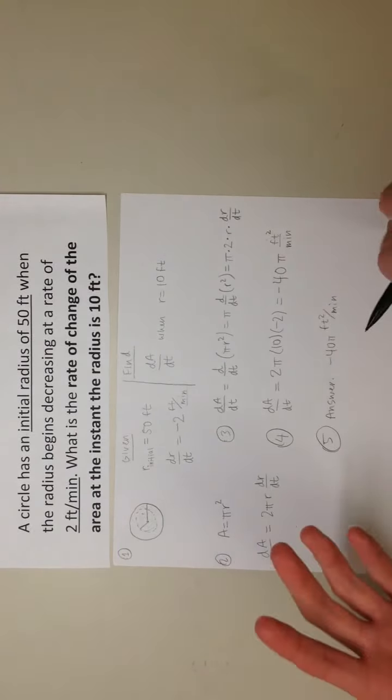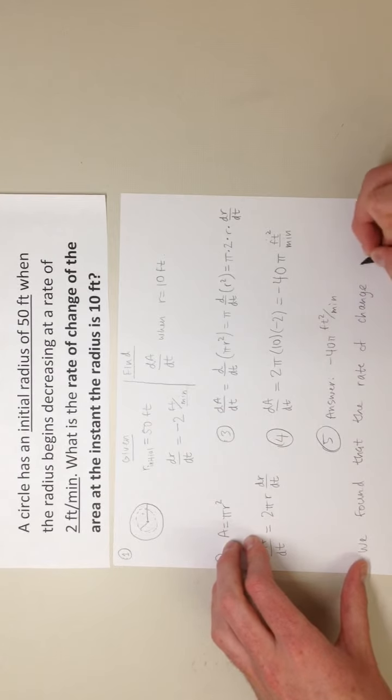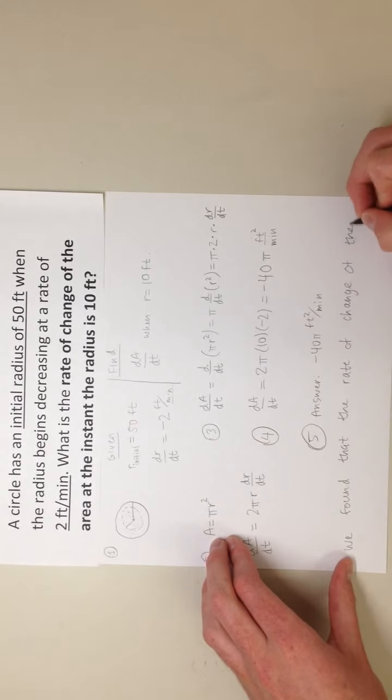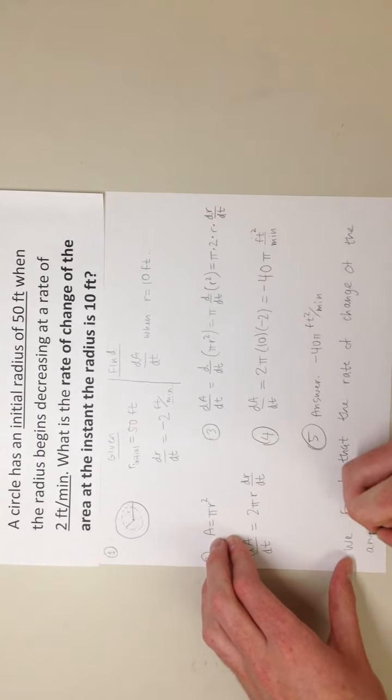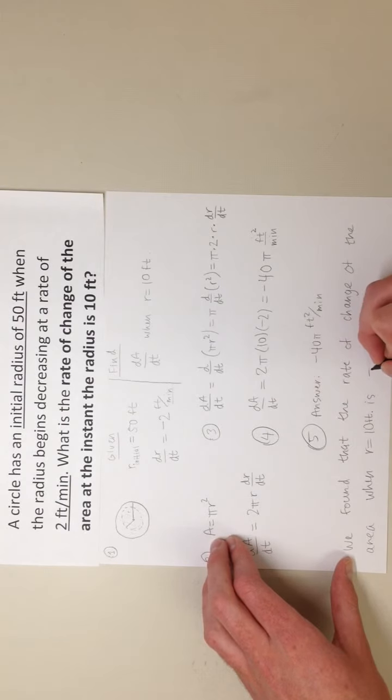So we found that the rate of change of the area when the radius equals 10 feet is negative 40 pi feet squared per minute. And that's our answer.